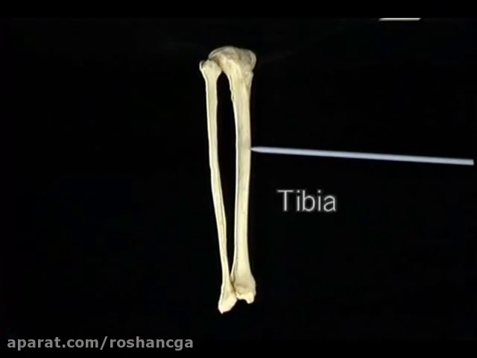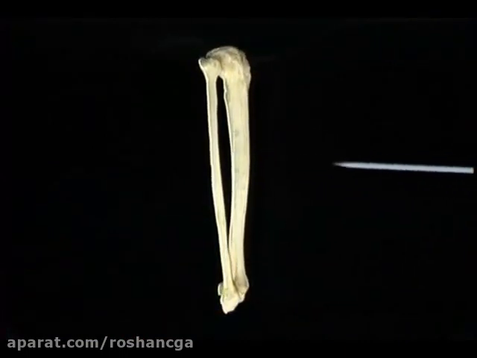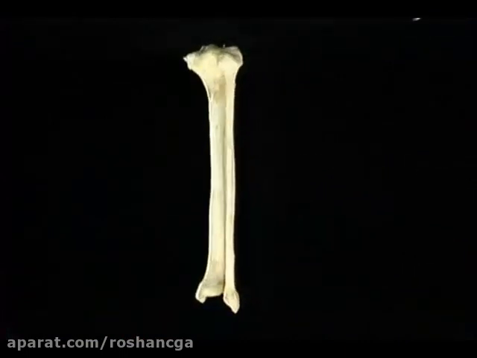Lastly, speaking of definitions, you'll recall that the leg in anatomy means just the part of the lower extremity that's between the knee and the ankle. Now let's look at the bones. We'll start by taking a further look at the two long bones of the leg, the tibia and the fibula. The tibia is much the larger of the two bones.